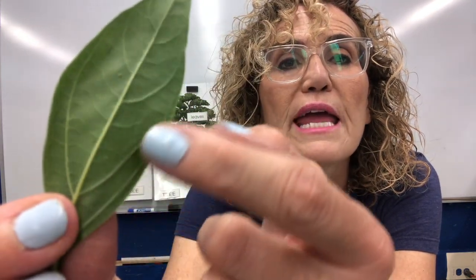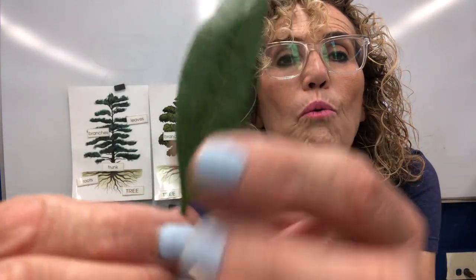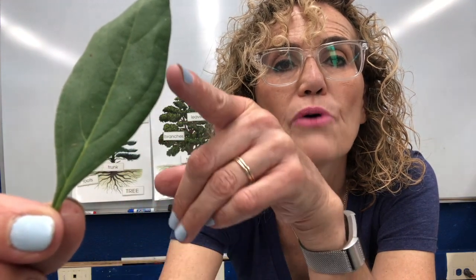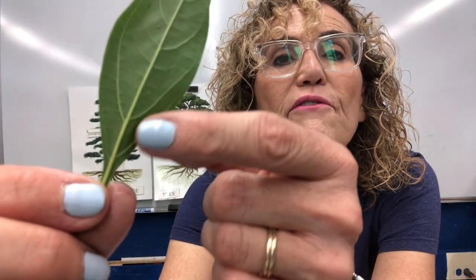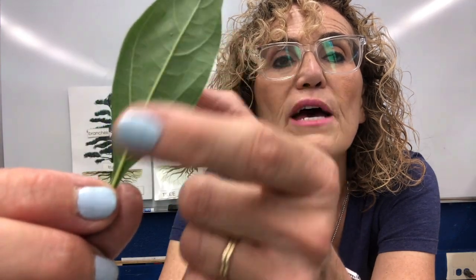Those are the veins of the leaf, and those bring the water from the roots. Then it goes up the trunk and out to the branches and finally to the leaves, and the veins of the leaf carry the water to all parts of the leaf.